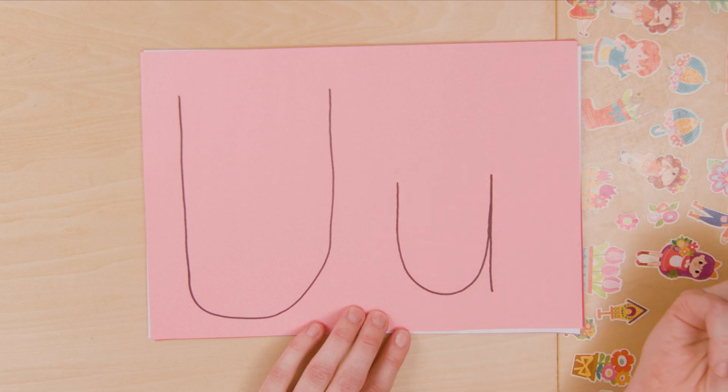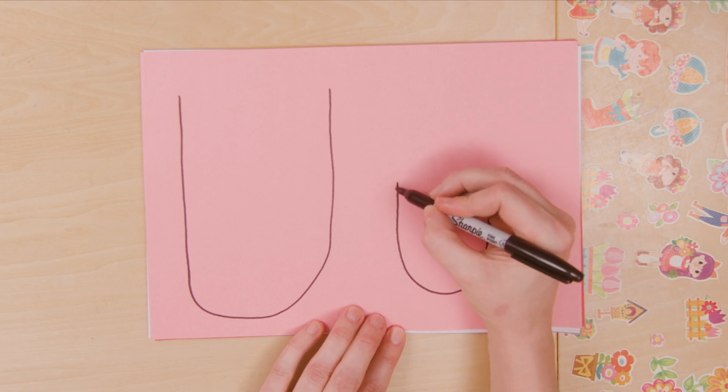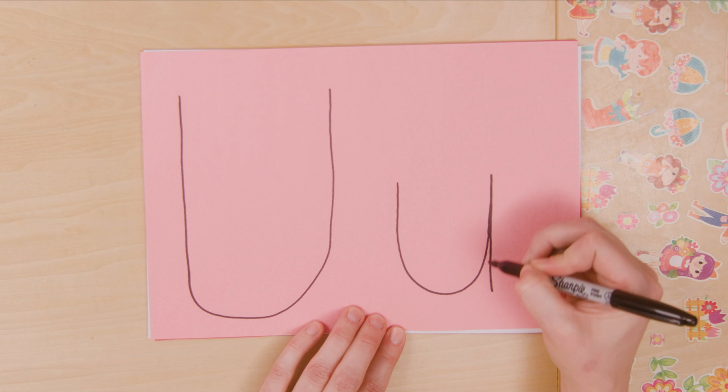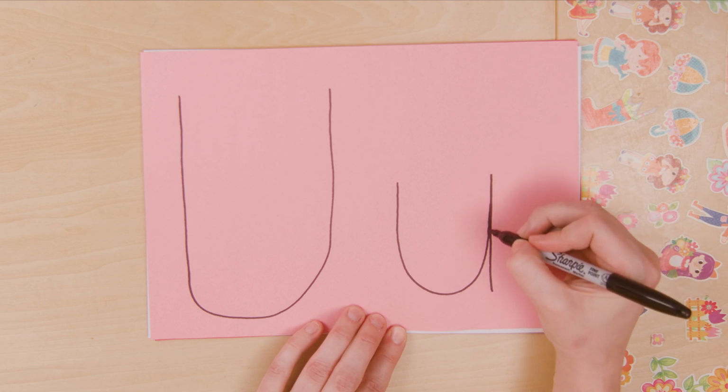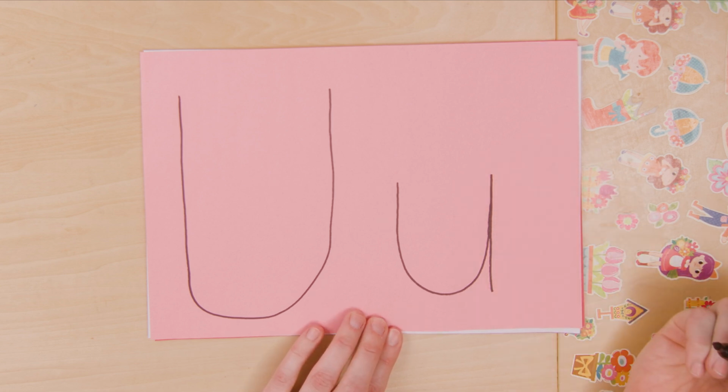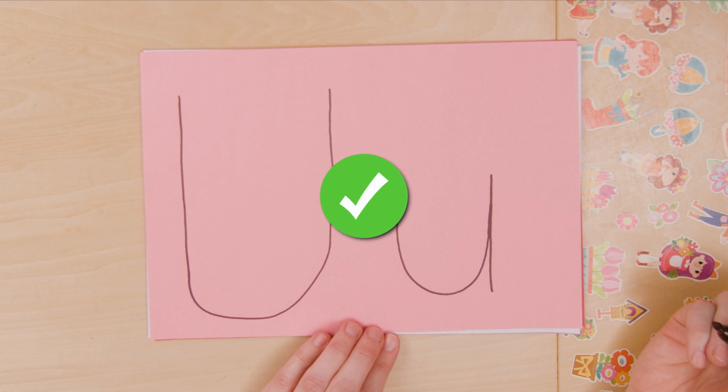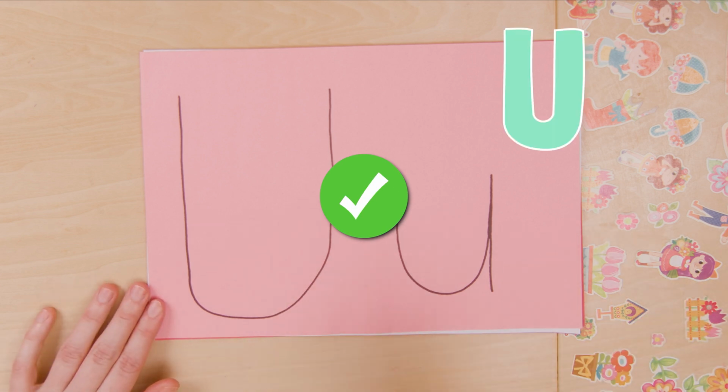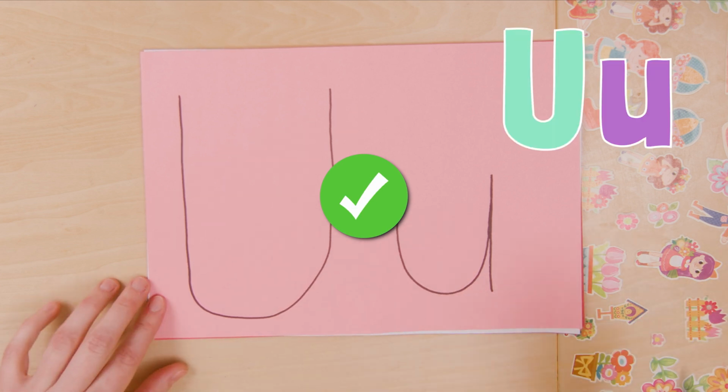Do you want to try it with me? All right, let's do it. Start over here, go down, around, and up. And then add your line like so. You did it. Capital U, small u.